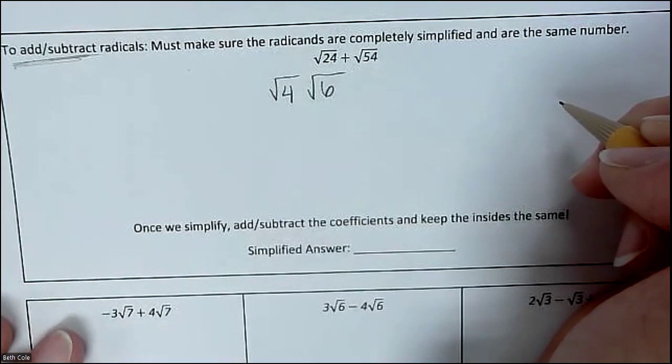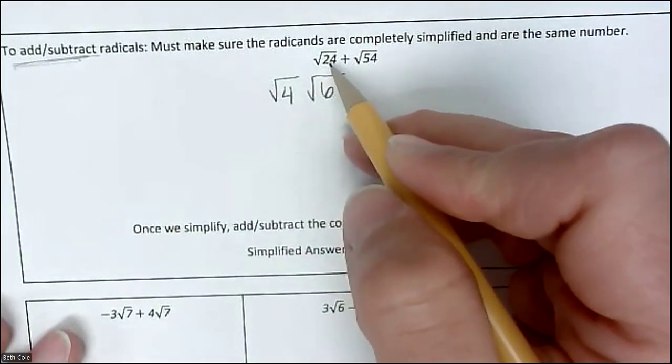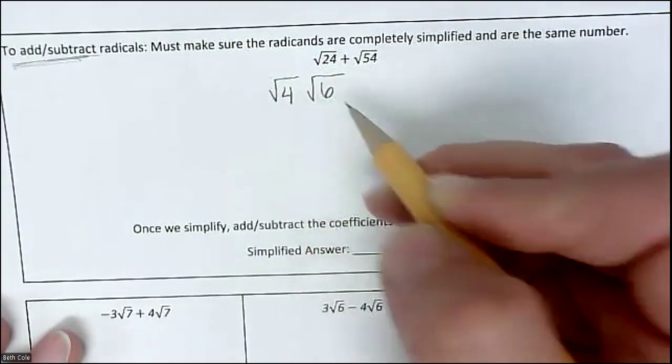I feel like you're pretty scattered. Shh. I haven't done anything new yet. This is exactly what you did on your Quizlet. You take the 24, you split it into 4 times 6.